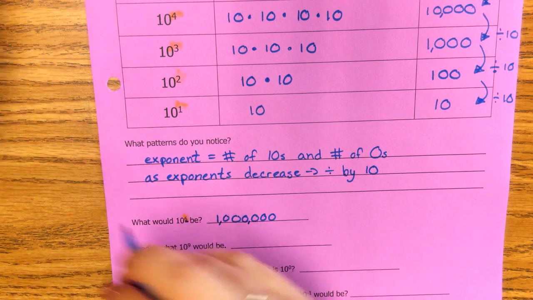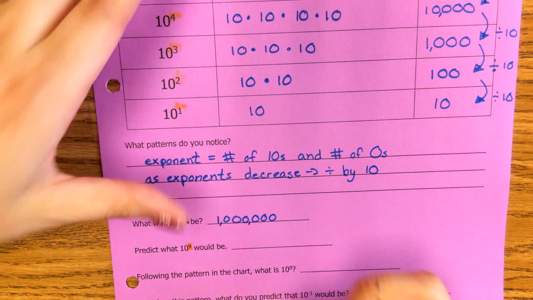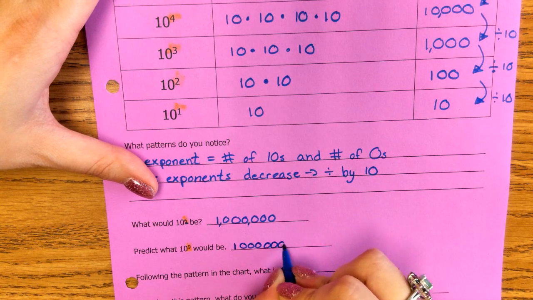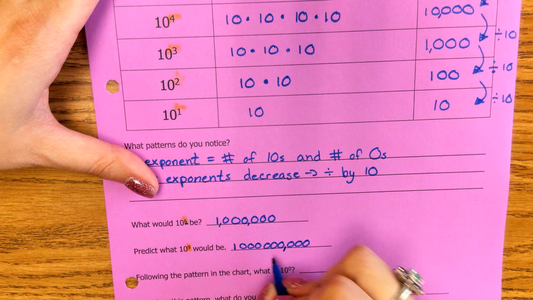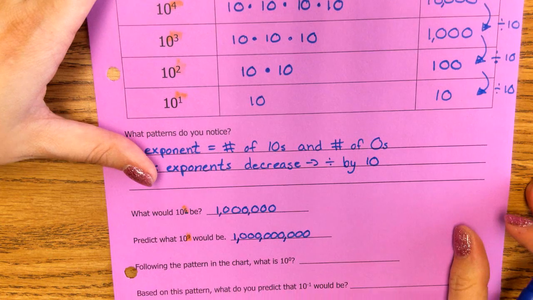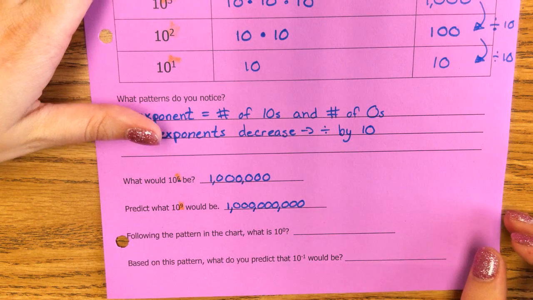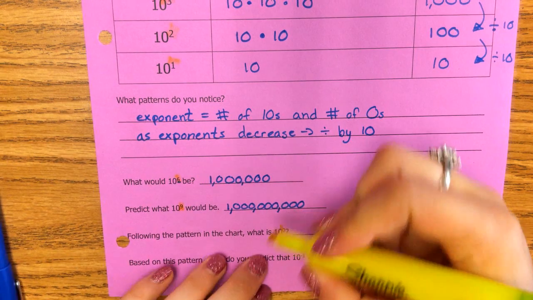How about 10 to the 9th? Again, I'm going to highlight that exponent. That tells me how many zeros I need. That says 9 zeros. 1, 2, 3, 4, 5, 6, 7, 8, 9. And again from the right, 1, 2, 3, comma, 1, 2, 3, comma, 1, 2, 3, comma. So 10 to the 9th is 1 billion. So following the pattern on the chart, what would 10 to the 0 be?